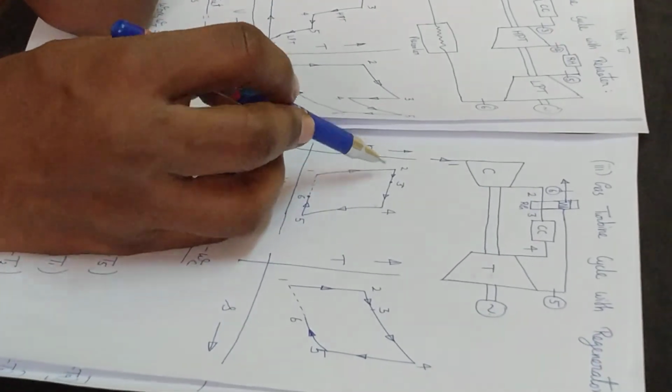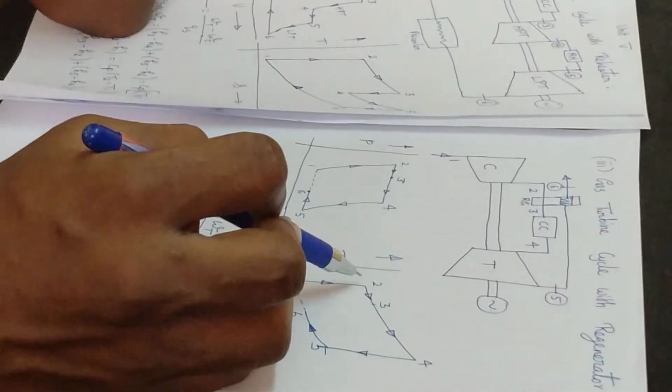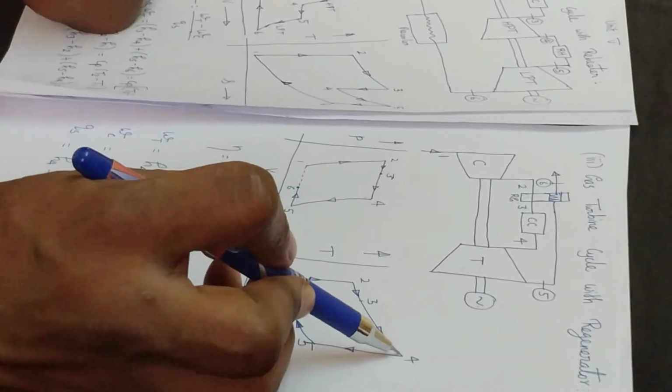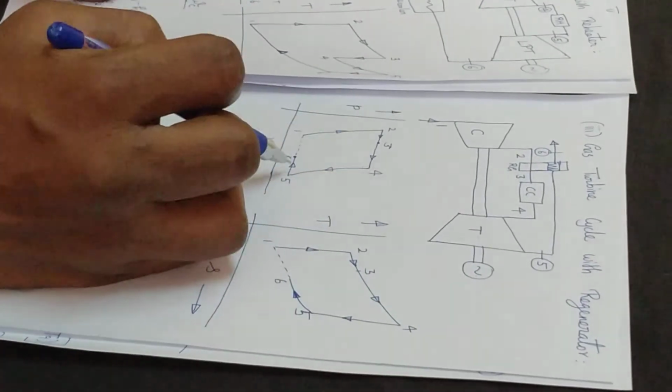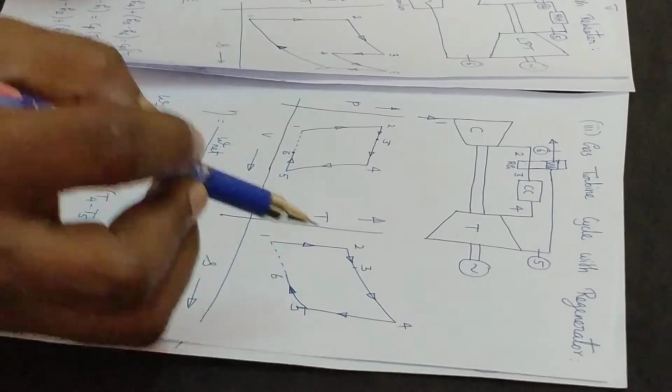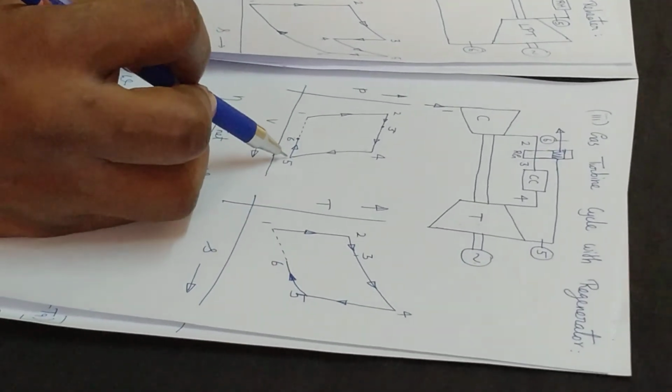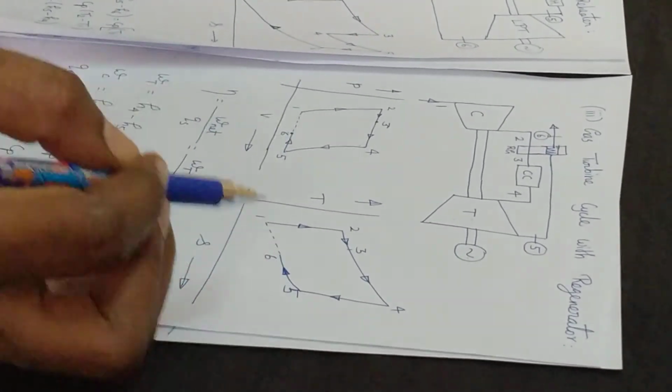2 to 4 is a constant pressure heat addition. So constant pressure looks like a curve in the TS diagram. So we get it like this. And 4 to 5 is isentropic expansion at constant entropy. And 5 to 6 is constant pressure heat rejection.